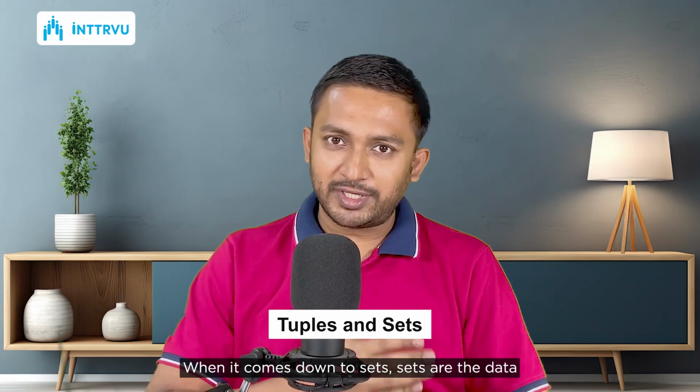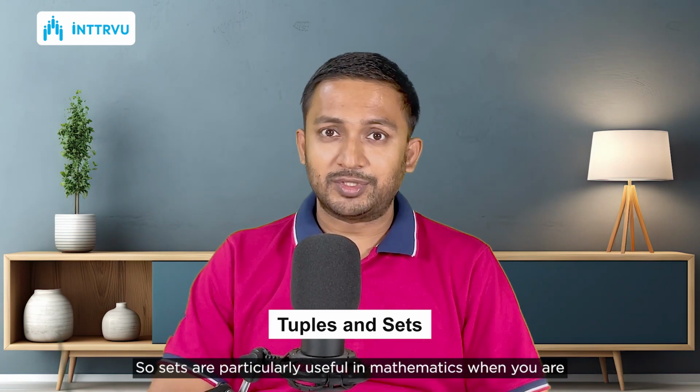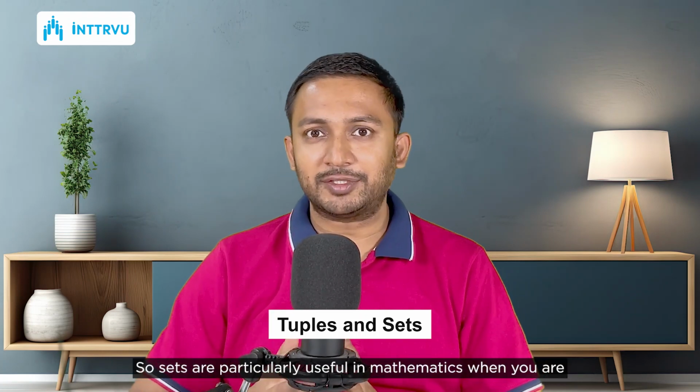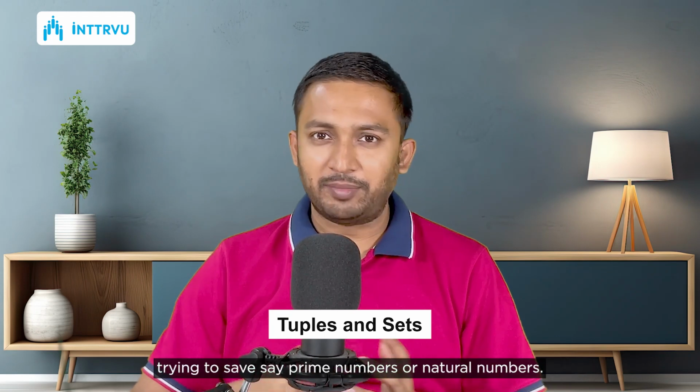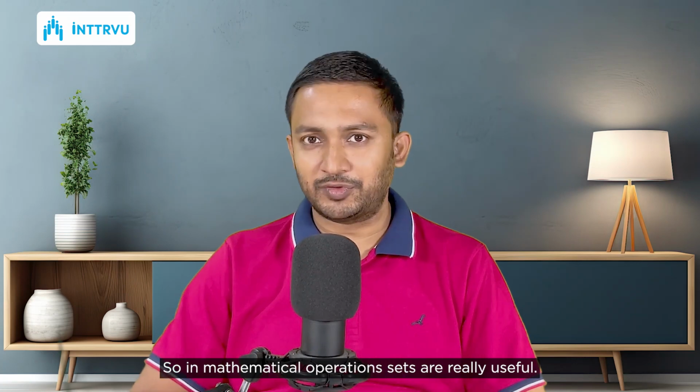When it comes to sets, they are the data structures which don't hold any duplicate values. So sets are particularly useful in mathematics when you are trying to save, say, prime numbers or natural numbers. So in mathematical operations, sets are really useful.